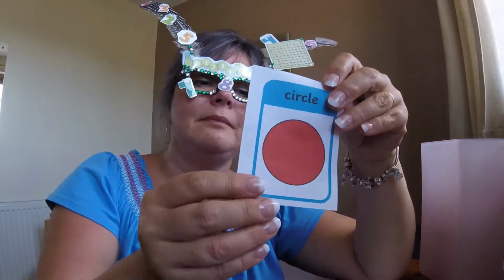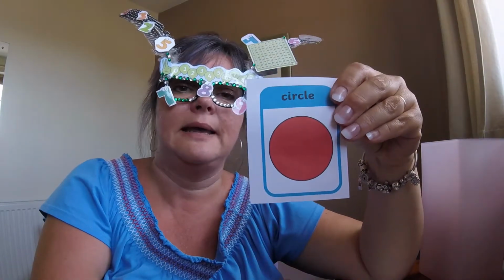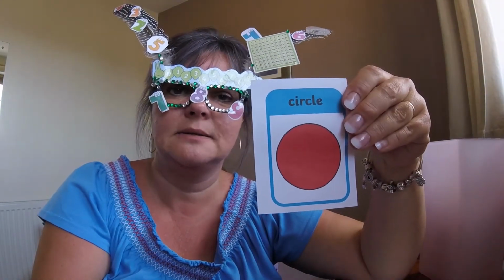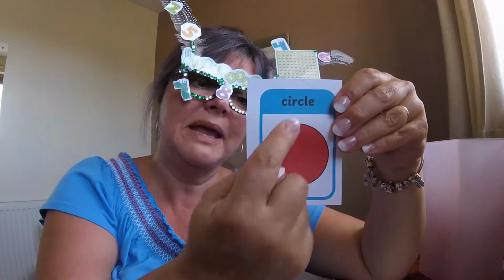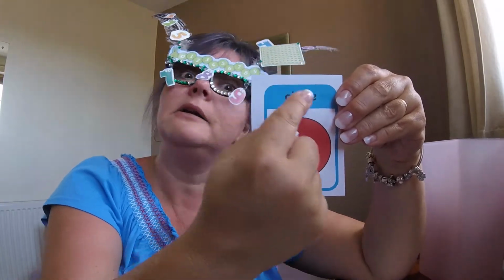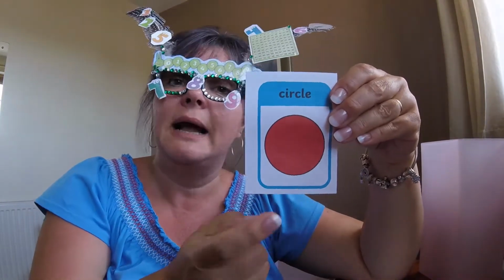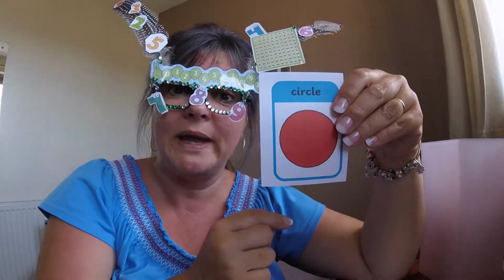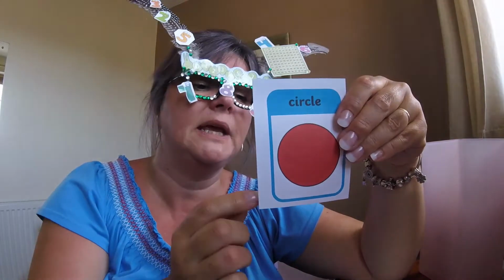And the last shape that we're going to look at today is this one, which is easy peasy lemon squeezy, isn't it? Has it got any sides? No. Has it got any corners? No. Because it's a circle. It goes around and around and never stops. It goes round and round and round, and that's why it's the shape that we use for wheels, because it rolls.